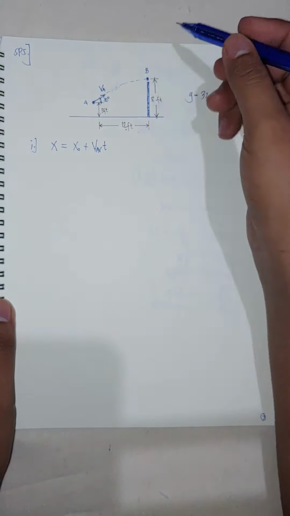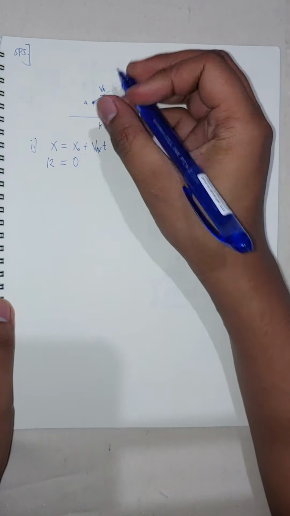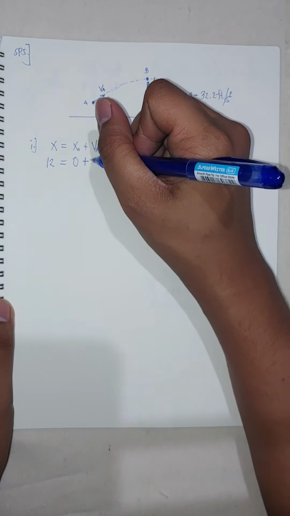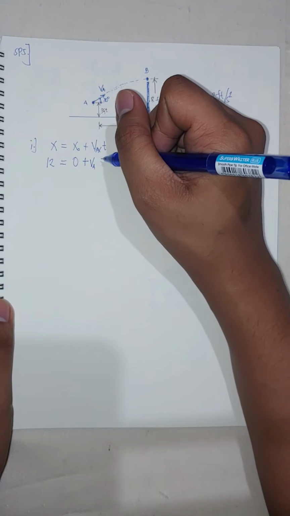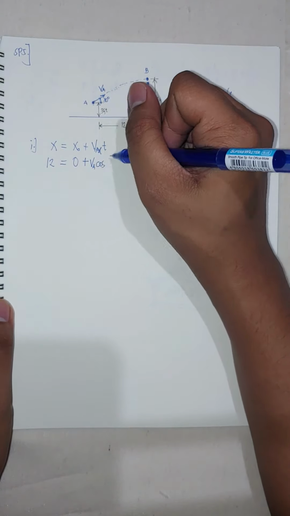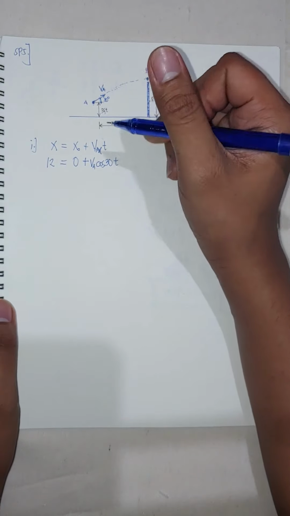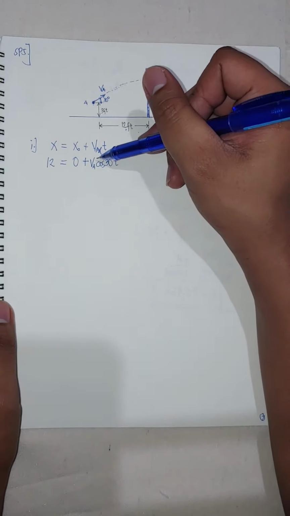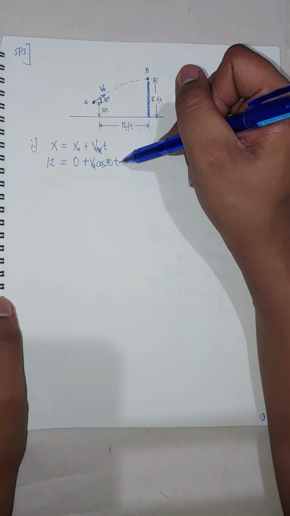Our final position from this point to this point is equal to 12 feet. So 12 is equal to the initial position, that is just 0, plus we don't know V sub A, and the x component, so this is cosine of 30 degrees times the time. Since this has two unknowns, we need two equations to solve for two unknowns.